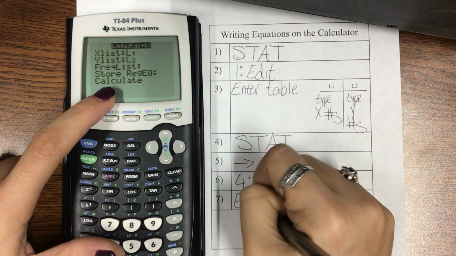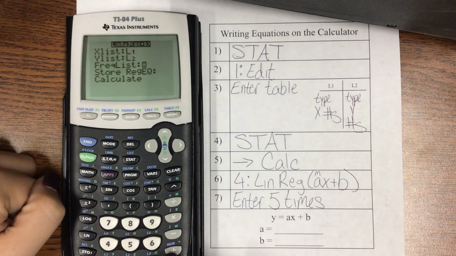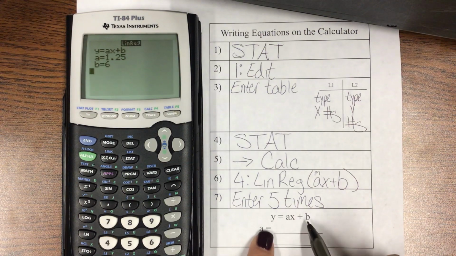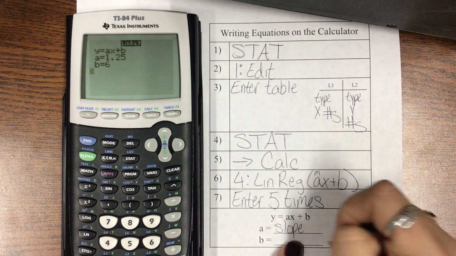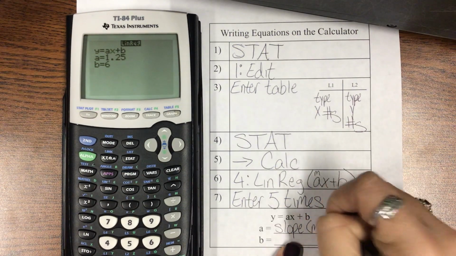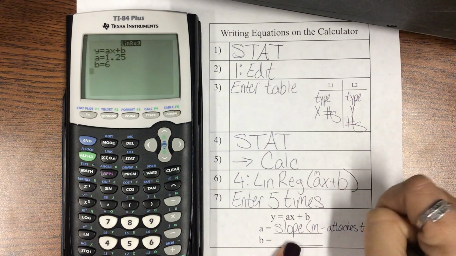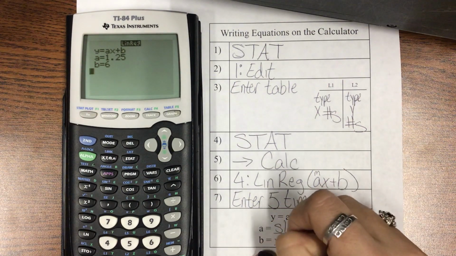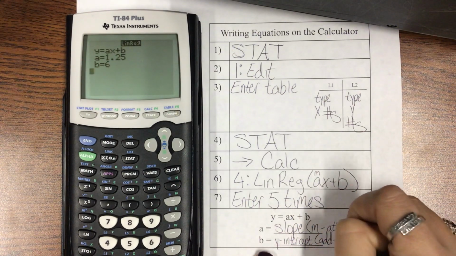I just need to press Enter 5 times. Enter, enter, enter, enter, enter. And it pops out this equation. My calculator says y equals ax plus b. It gives me an a number. That a number is my slope. We've been using m, it attaches to my x. That b number is my y-intercept. It's my add-on.